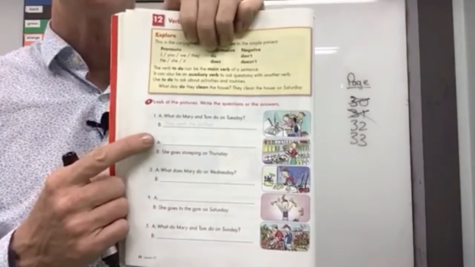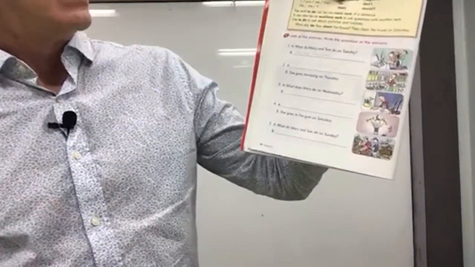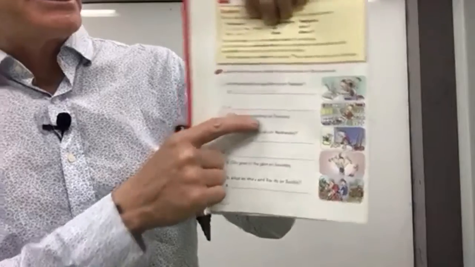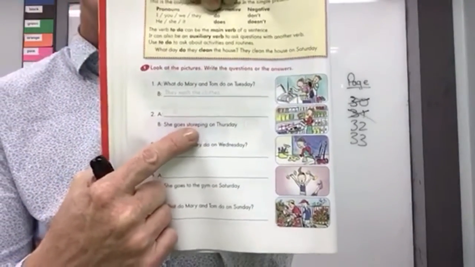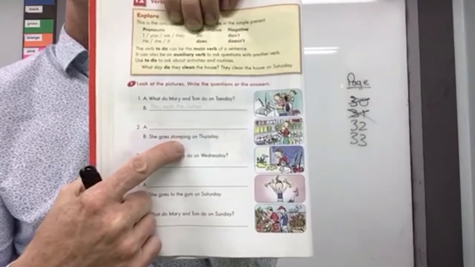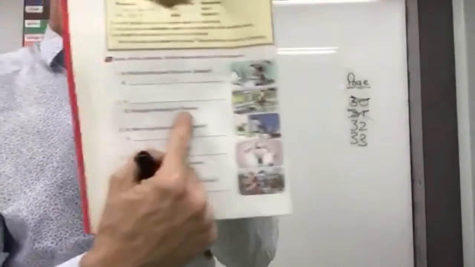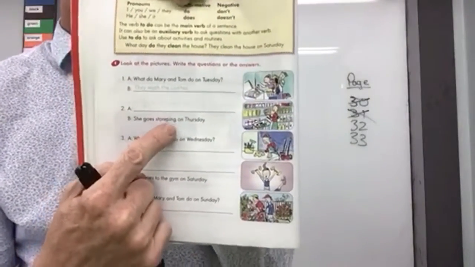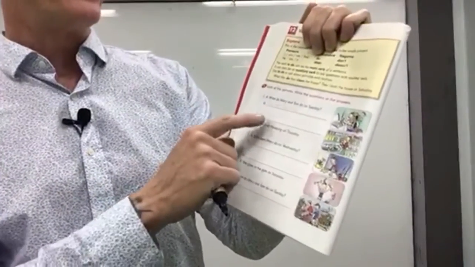So we have to make the question. Look at the picture. This one should be shopping, not stalking. This should say shopping. So please change your book. She goes shopping on Thursday. She doesn't go stalking. This is shopping. So let's make a question.